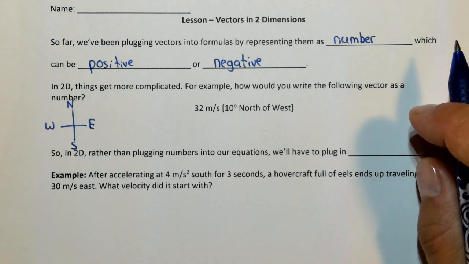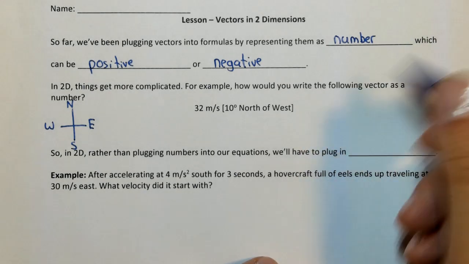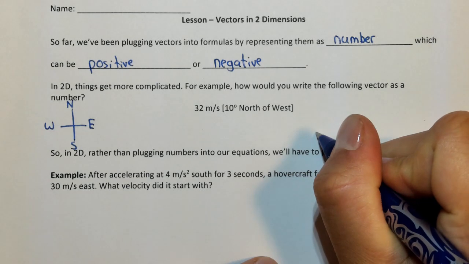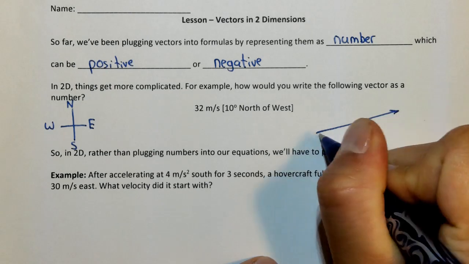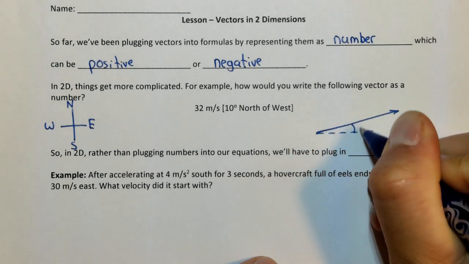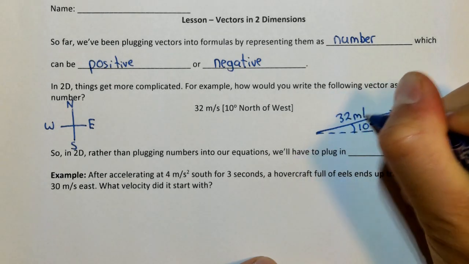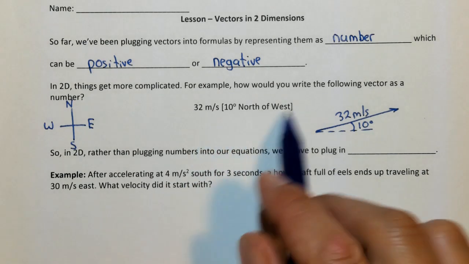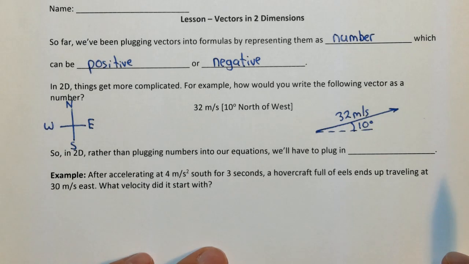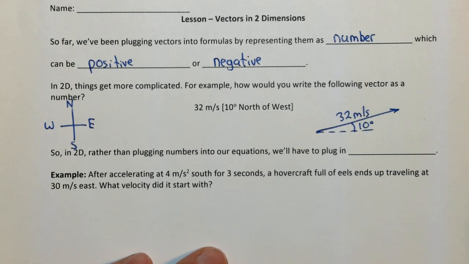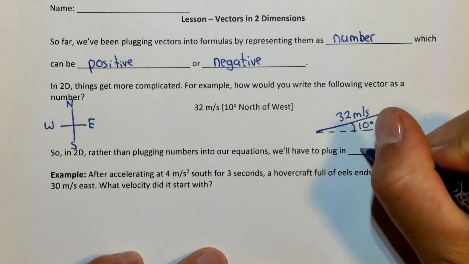But what I could do is write it down as an arrow. 10 degrees north of west looks something like that. So writing this down as a single number is difficult, but writing it down as an arrow is fairly straightforward. What this means for our problem solving is that when we're working in 2D, rather than plugging numbers into our equations, we're going to have to plug in arrows.